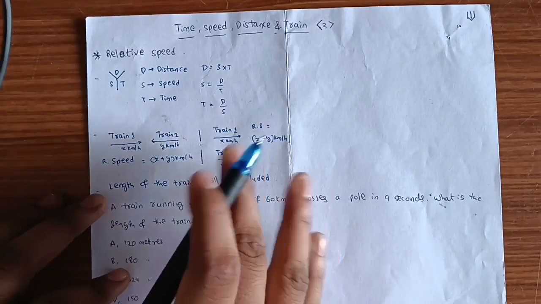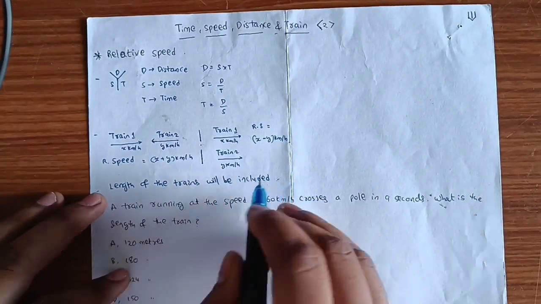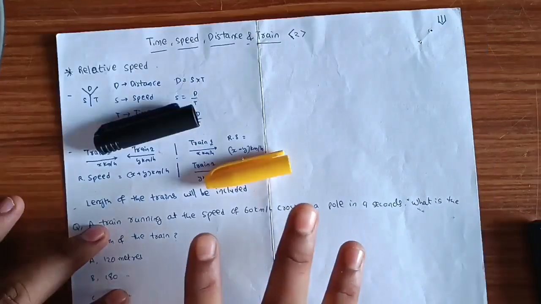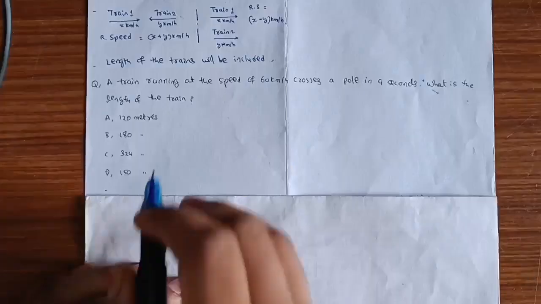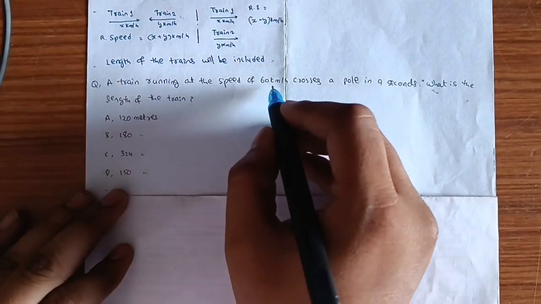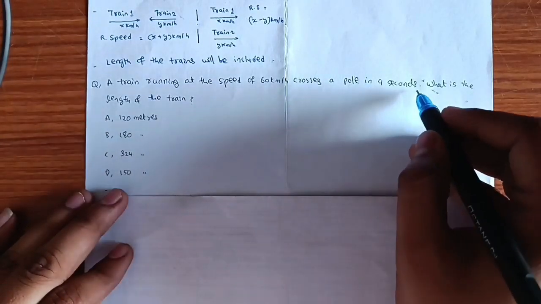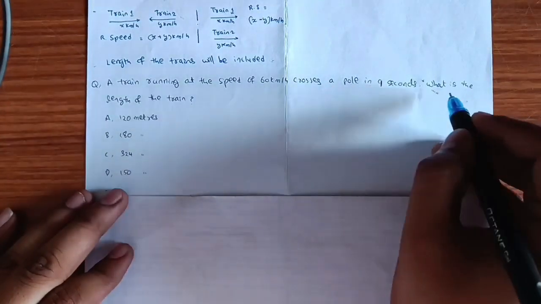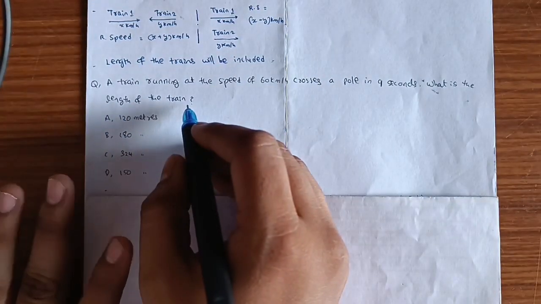The next concept is that the length of the trains will also be included in the questions. You need to remember this. You will get a grip on this concept when you see the questions. At the very first, we have the first question: a train running at the speed of 60 km per hour crosses a pole in 9 seconds. What is the length of the train? We need to find the length of the train.